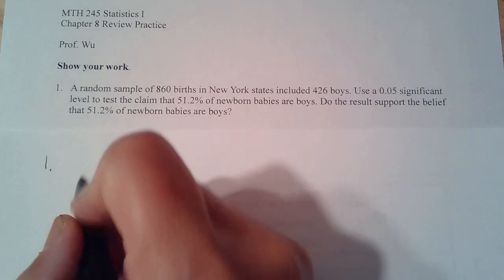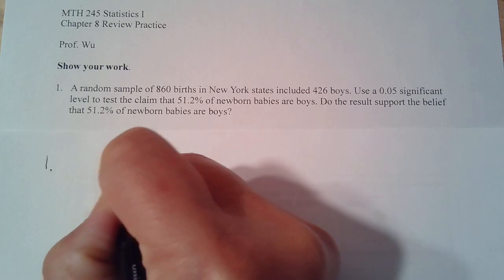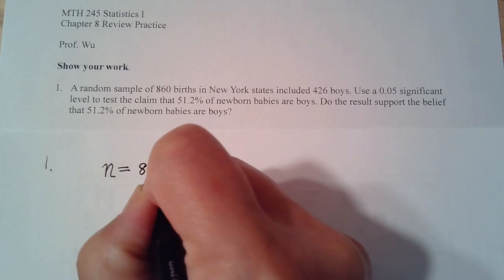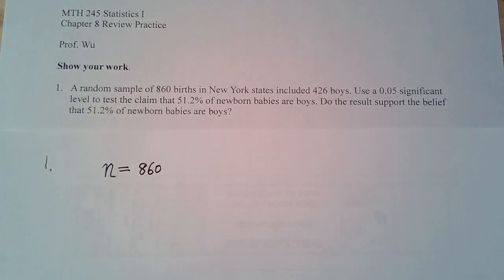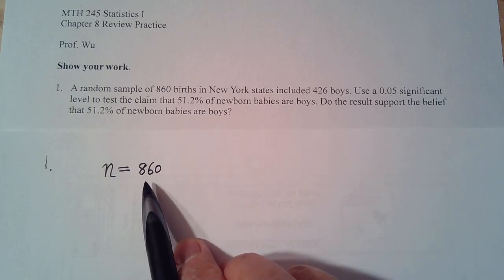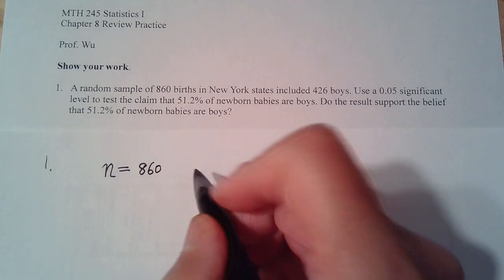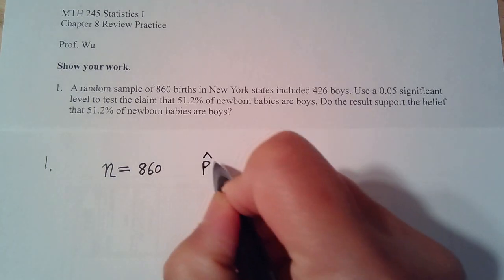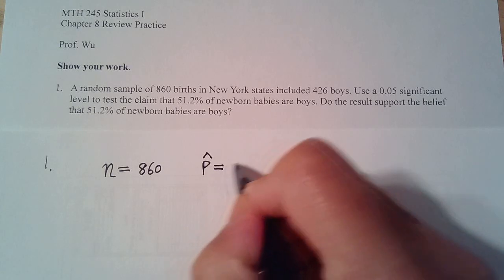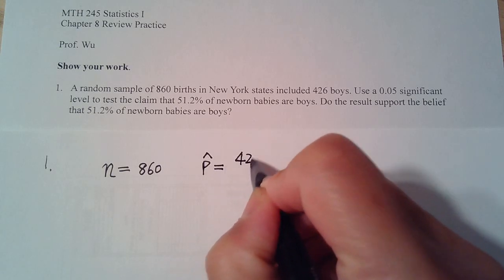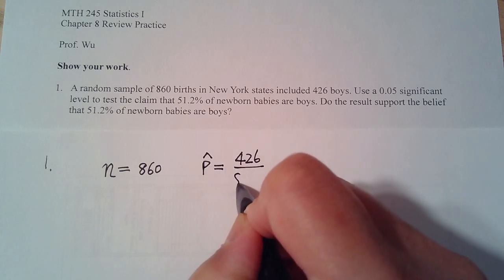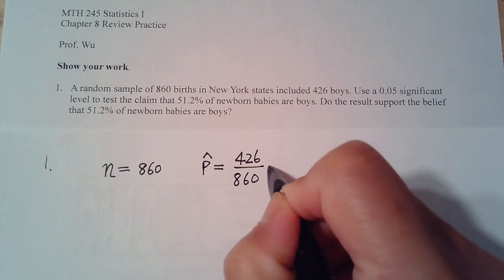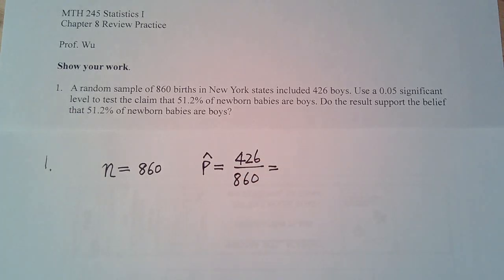Let's see, we have this N, the total sample size, is 860. And out of this 860, 426 of them are boys. So what is your P hat, the sample proportion? That will be 426 divided by 860. I'm going to show you how to use my calculator to get the answer.